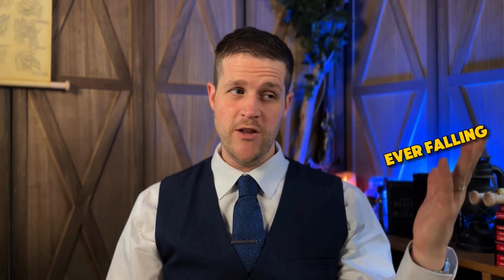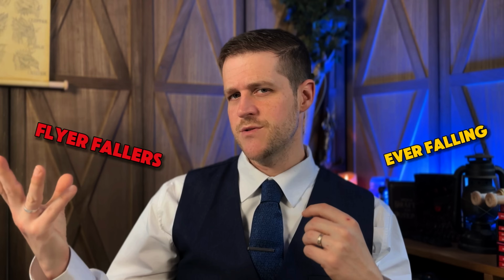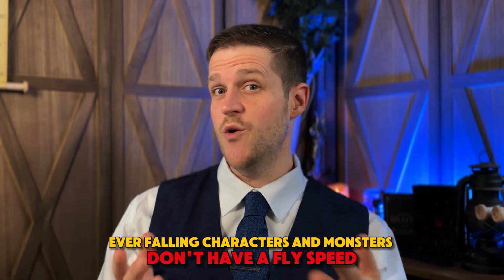In practice, this means that combat while falling involves two subsets of combatants: the ever-falling and the flyer-fallers. Ever-falling characters and monsters don't have a fly speed, and thus, according to the rules as written, have no control over their horizontal movement or direction. They can't move closer or further away from anything, and their only movement is falling 500 feet at the end of each of their turns, straight down. They can take their actions as normal, but unless they have over 500 feet of range, then they can only affect individuals that are near to them at the time that their turn starts.